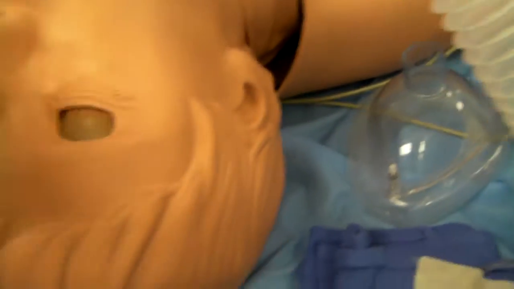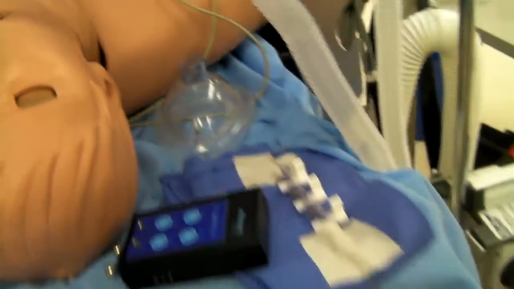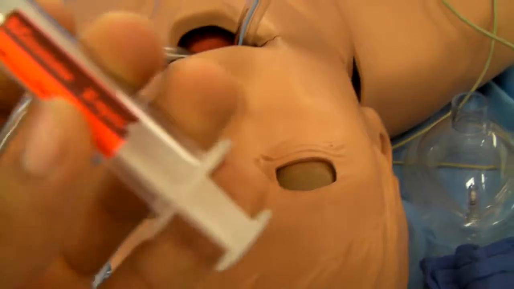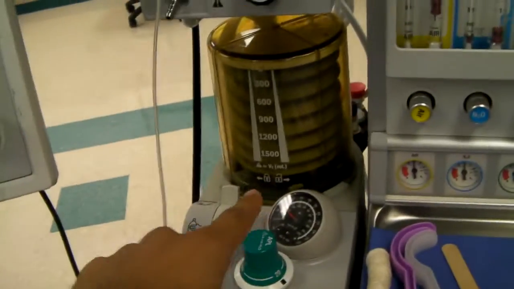But it was a stupid time to give it because there's no reason to; I would be redosing Sux, so that would actually be bad. I would be in a phase 2 block. Anyway, he's on the ventilator.